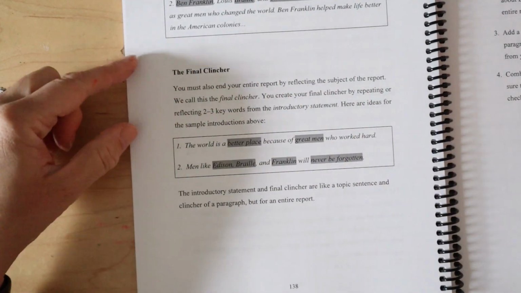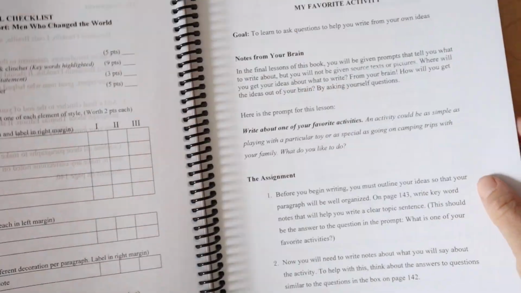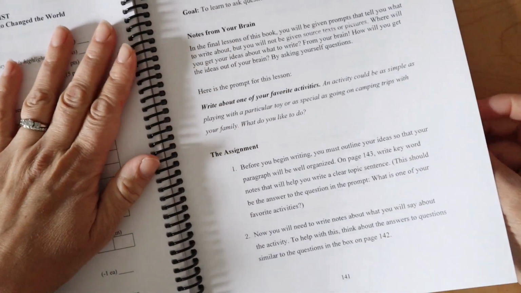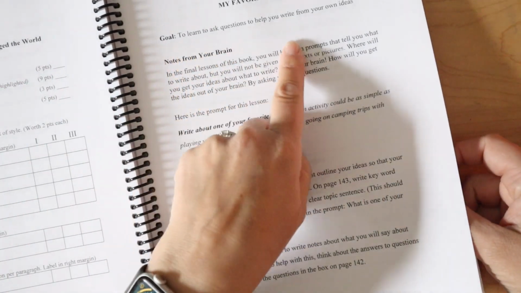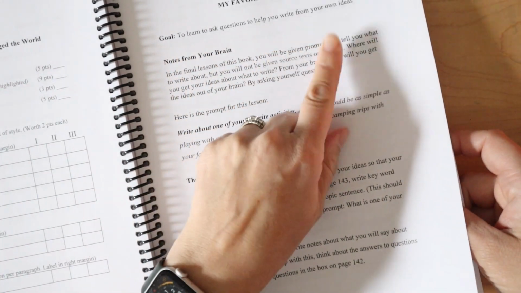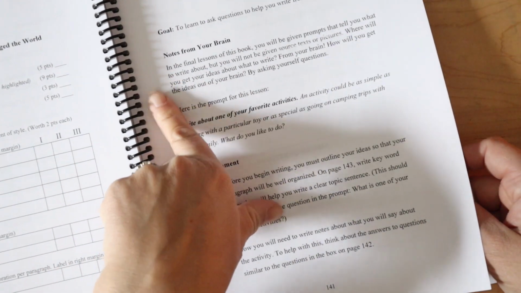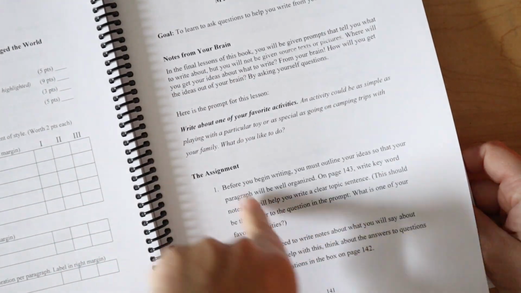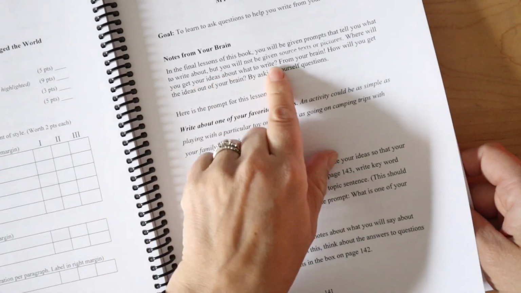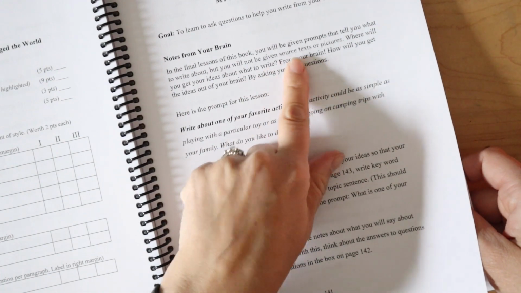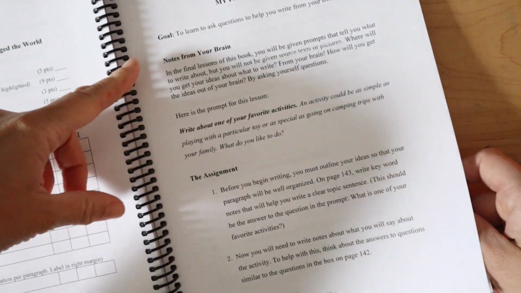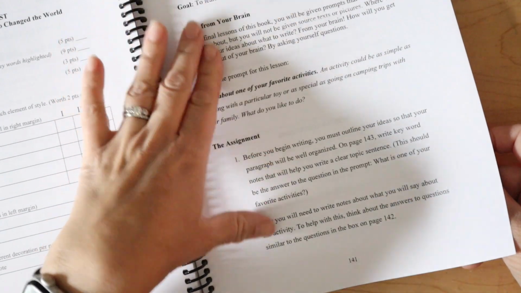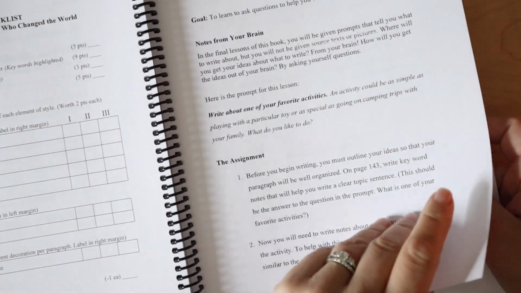Okay, final clincher assignments, creative writing, my favorite things, to learn to ask questions about, to help you write from your own ideas, notes from your brain. In the final lessons of the book, you will be given prompts that tell you what to write about, but you will not be given sources, text, or pictures. Where will you get the ideas to write? From your brain, by asking yourself questions. So then it's going to guide us through some creative writing.